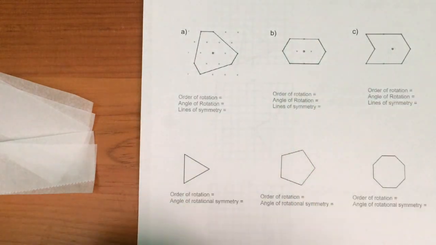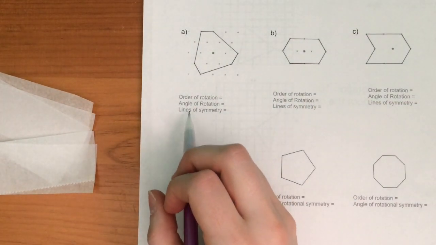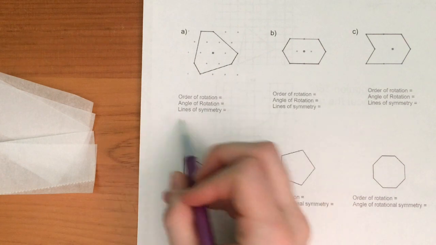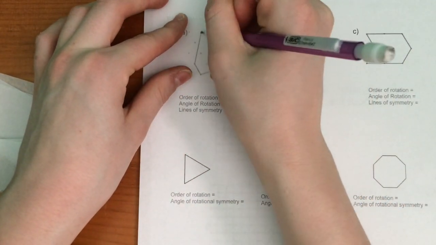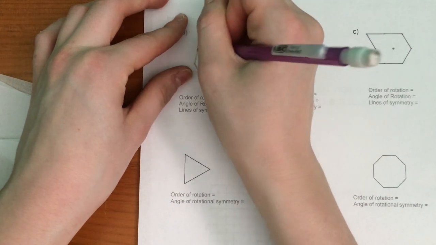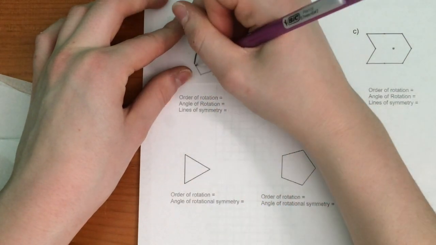Now I have 6 more shapes that I'm going to find the order and the angle of rotation for. And in a few of them, I'm also going to see if I have any lines of symmetry. Lines of symmetry is something that we talked about in a previous class or a previous video, if you've been keeping up with the videos.